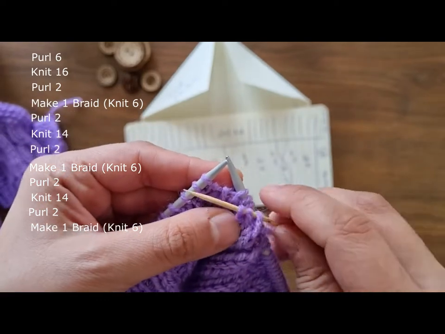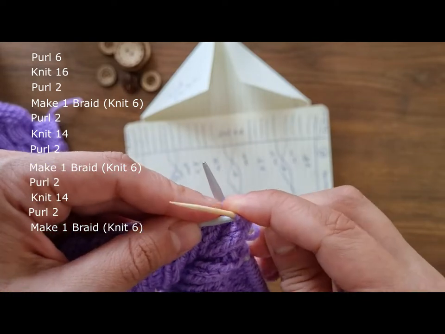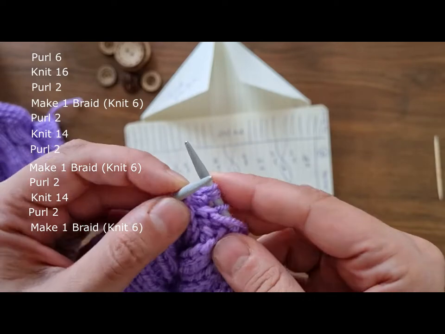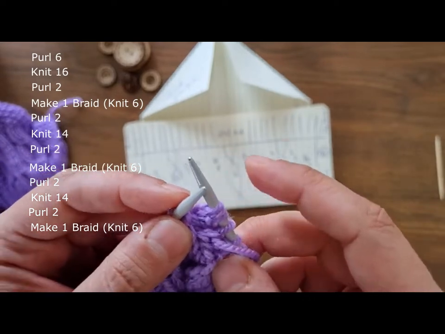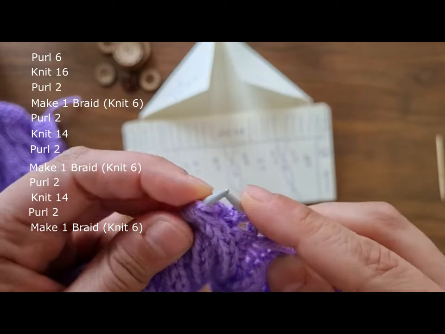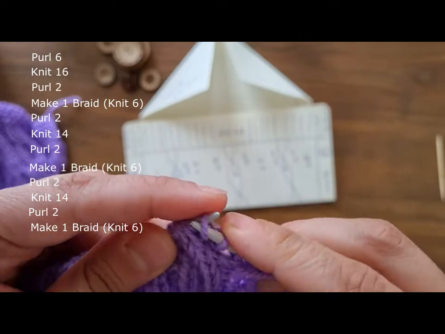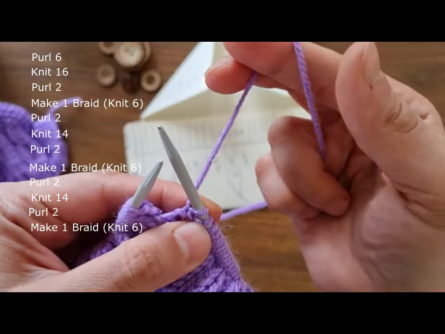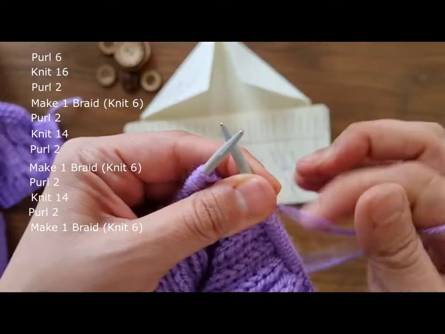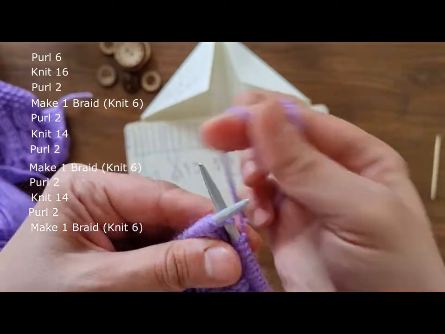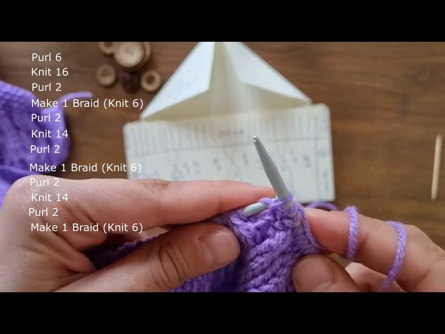I will transfer the ones on the toothpick on my left needle. 1, 2, 3. Then I will transfer the 3 loops on my right needle to the left needle. 1, 2, 3. Now take my yarn to the back side of my right needle and I will knit 6 in the new order that I created.